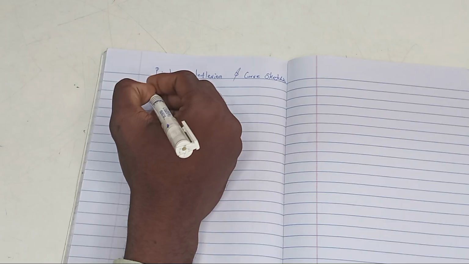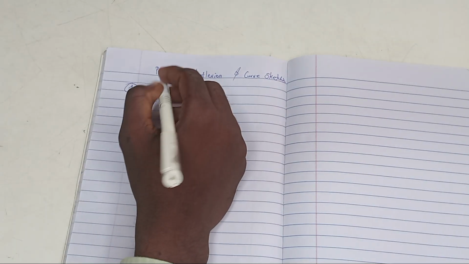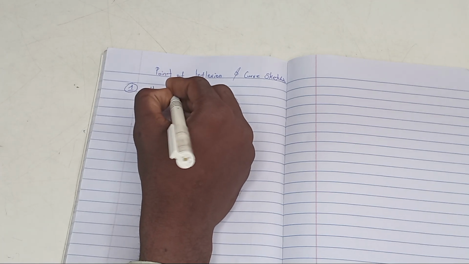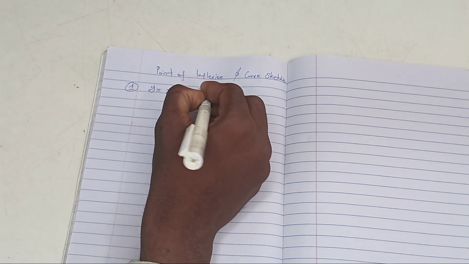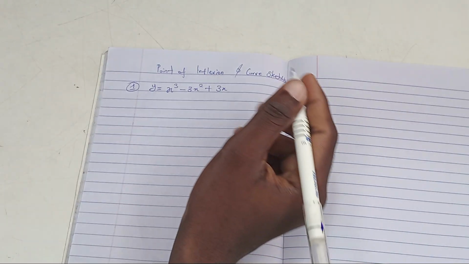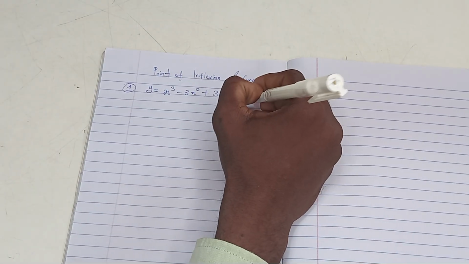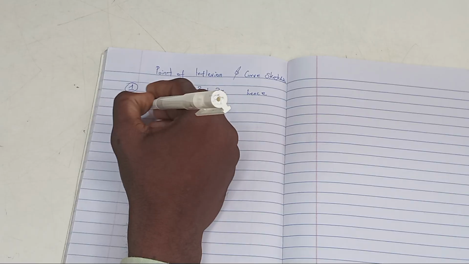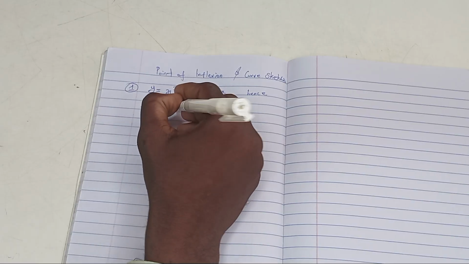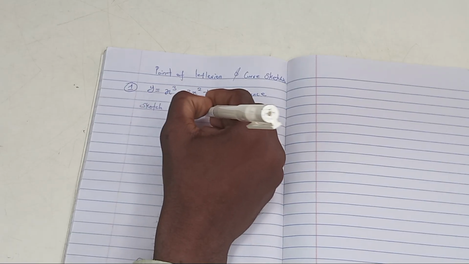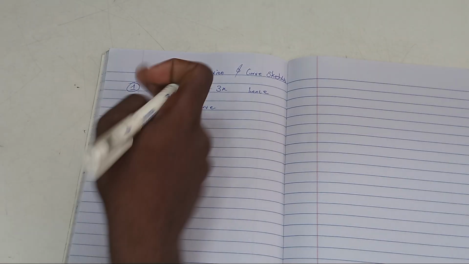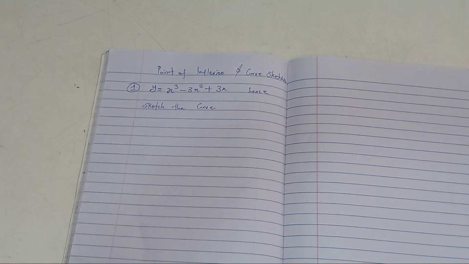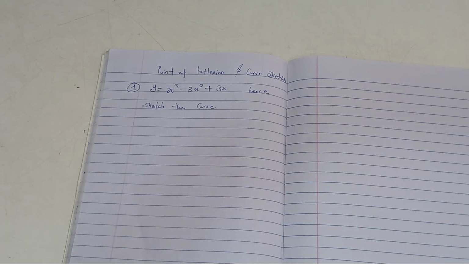This is the same method that we treated in the last video, maximum and minimum, where y equals x cubed minus 3x squared plus 3x. And hence we're going to sketch the curve. So we should get our stationary point and then sketch the curve, because without the stationary point you can't sketch the curve.